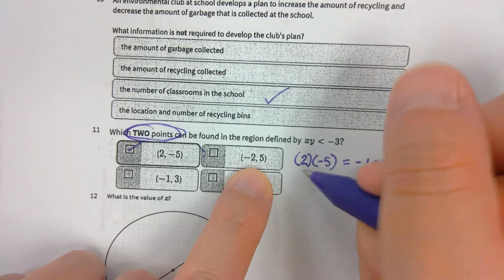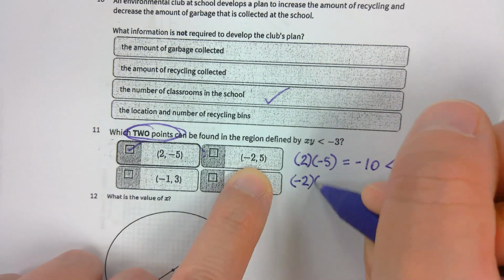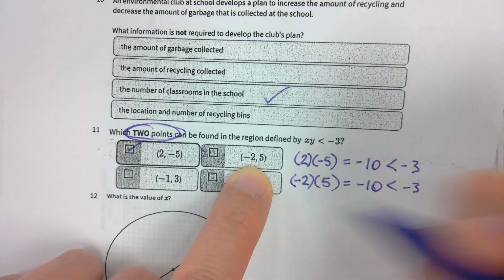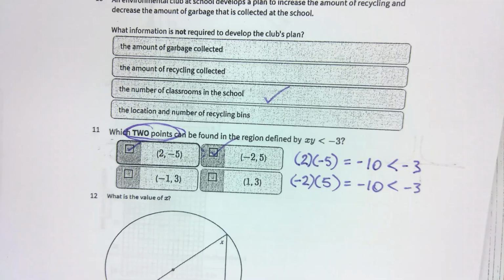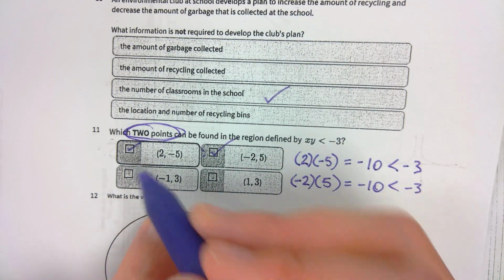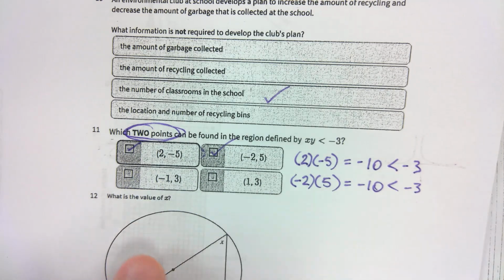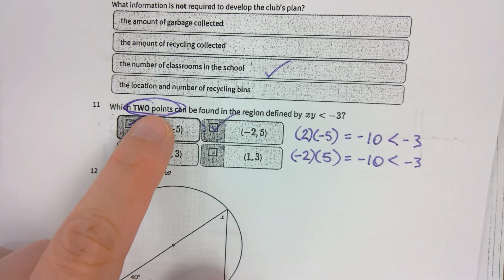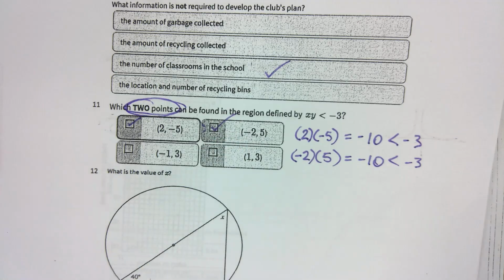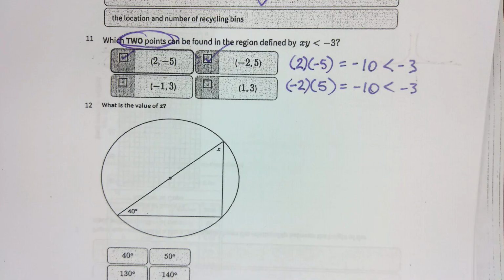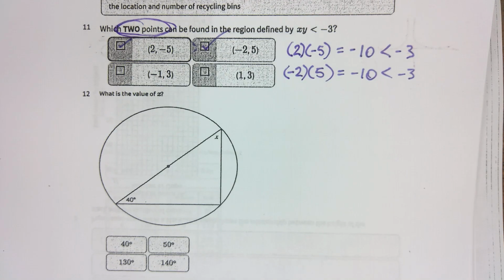Yeah, we're getting to that. So then -2 and 5, when you multiply that, you also get -10. And so it's, yep, this one as well. If you try the other ones, it won't allow you to check off the third one. That's the only good thing. Since it says 2 points, you selected the 2, we're done the question, we move on.